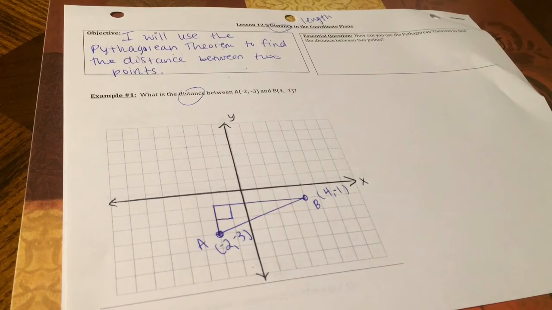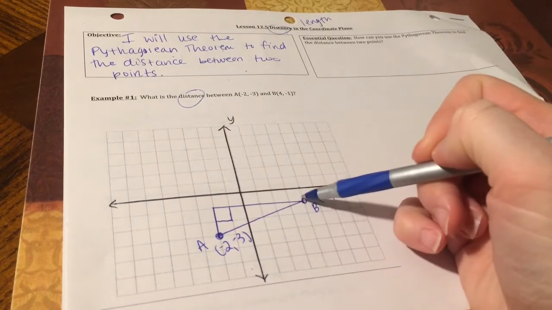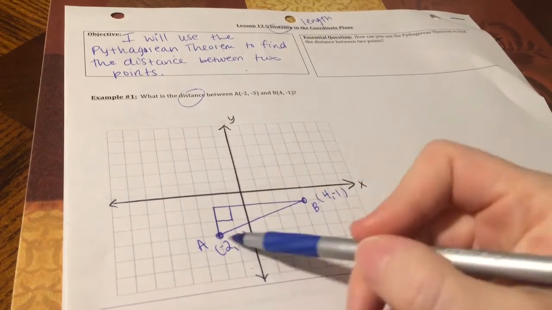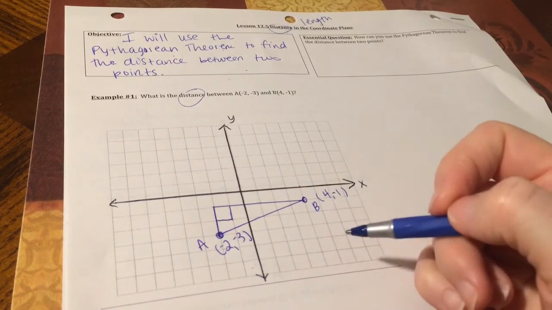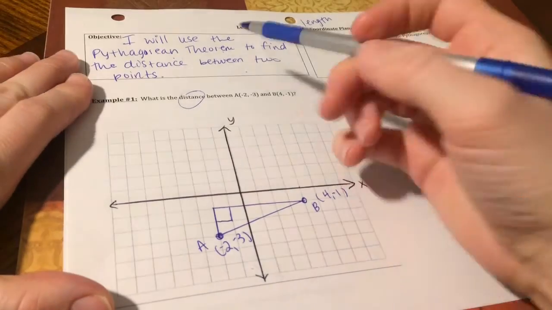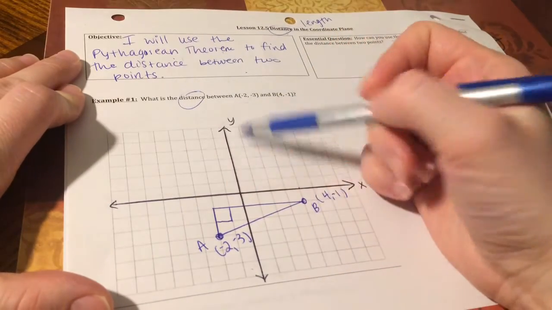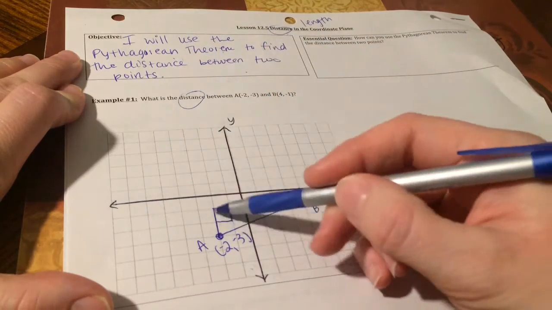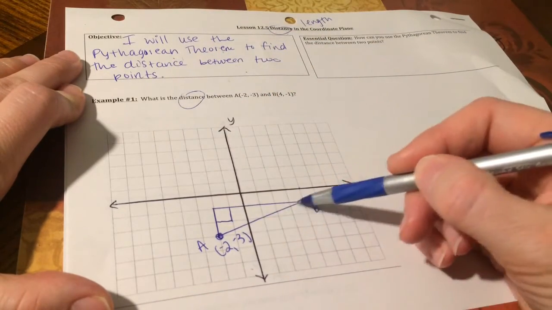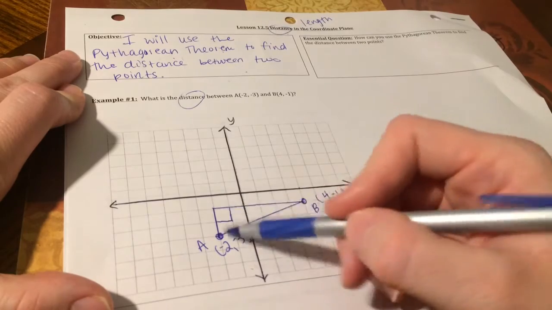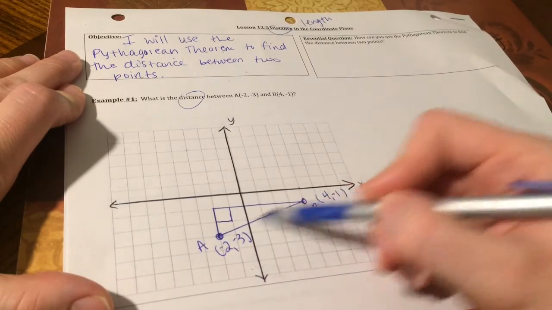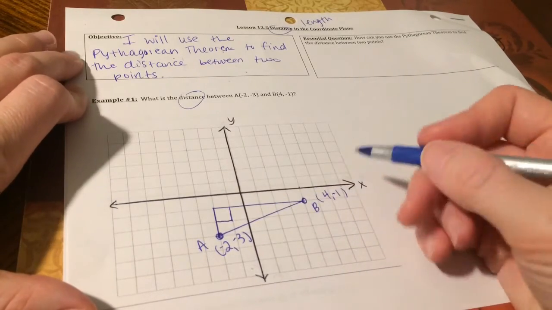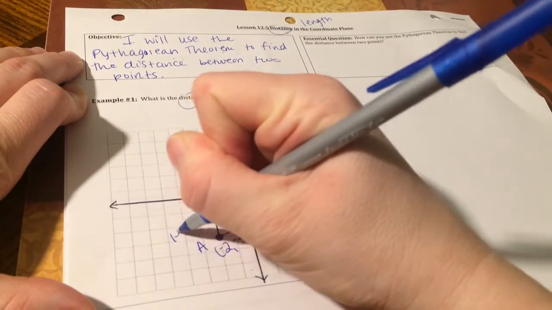Now that we have a right triangle connecting the 2 points A and B, we can use the Pythagorean theorem to find the distance, because the Pythagorean theorem has to do with the lengths of a right triangle, and distance is the same thing as length. So let's label. This side is a leg.